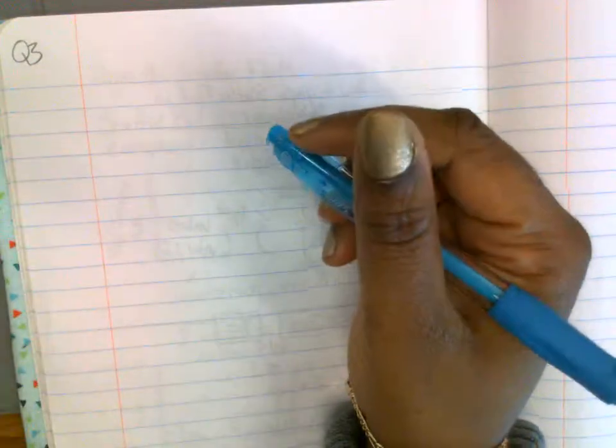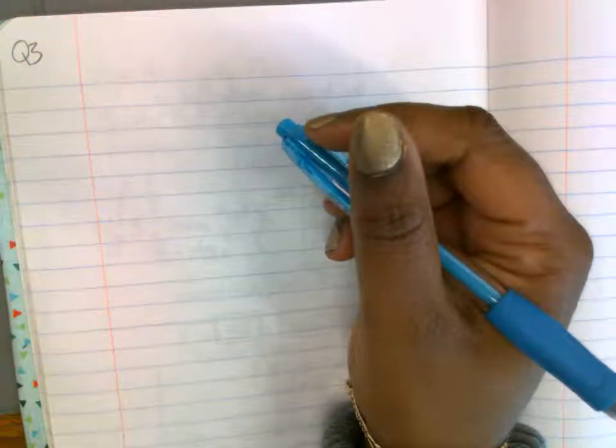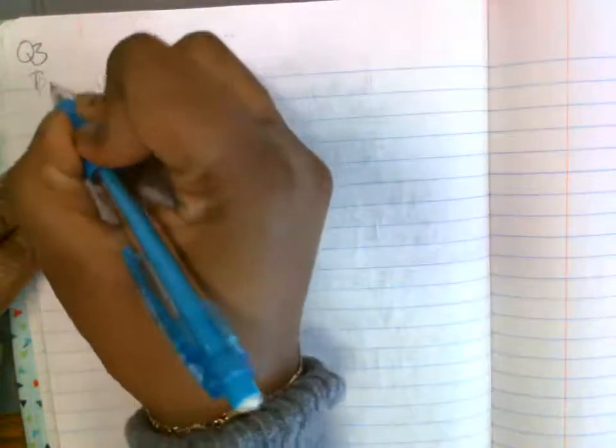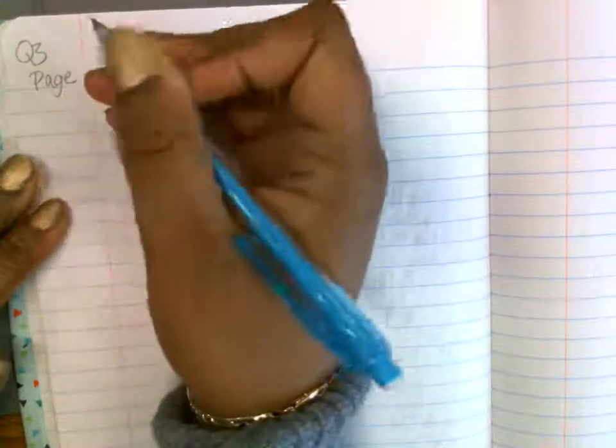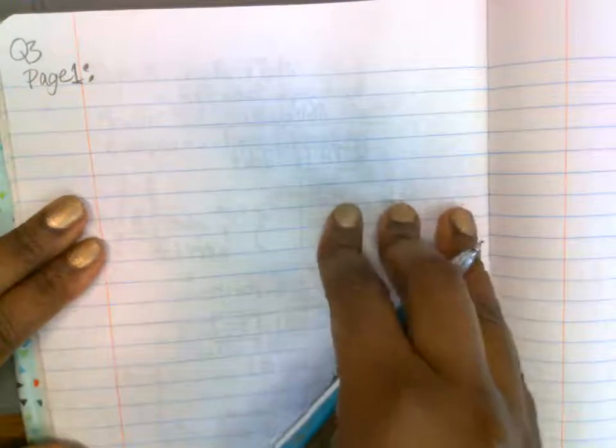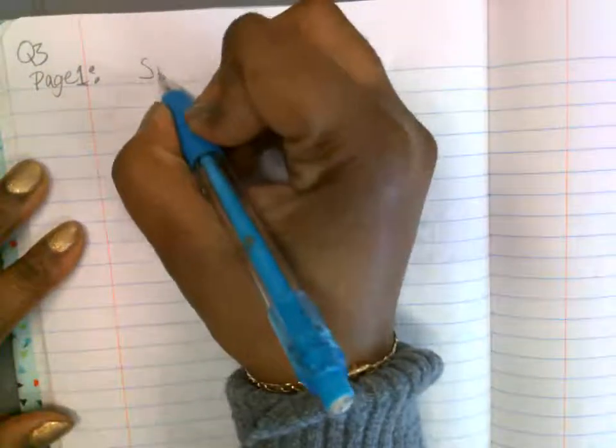All right, today we are going to start Q3 notes. So we're going to do our page numbering. We're going to start all over again, okay? So this is going to be Q3, page 1. The title of this page is going to be Systems of Linear Equation Word Problems.